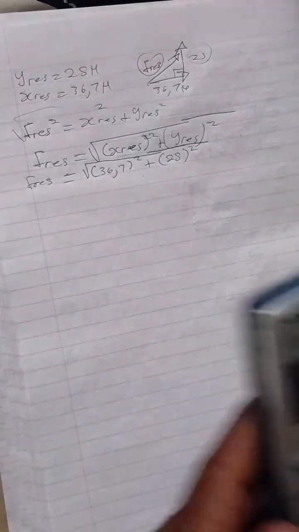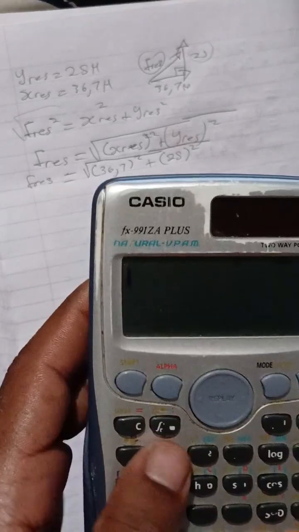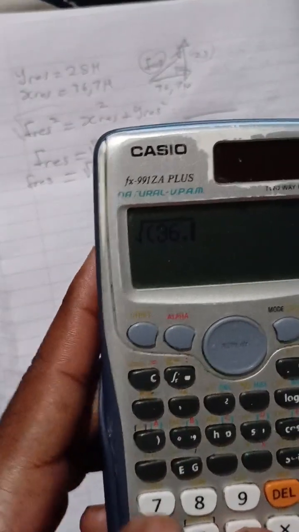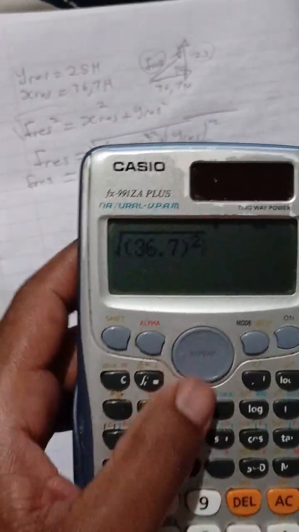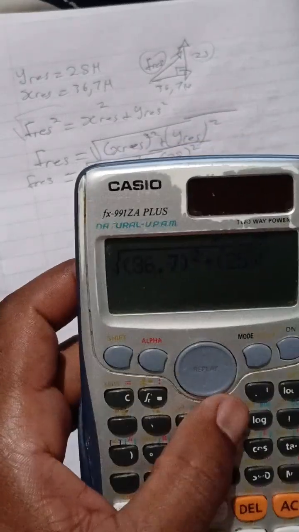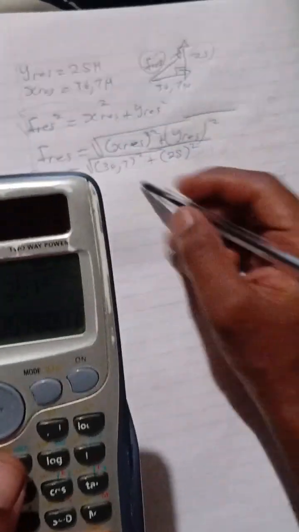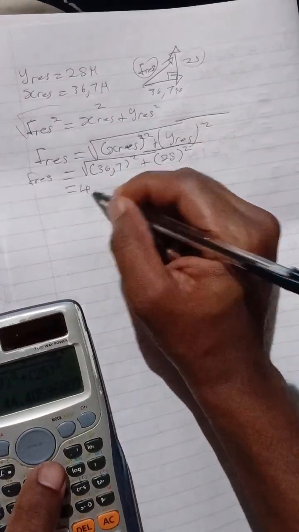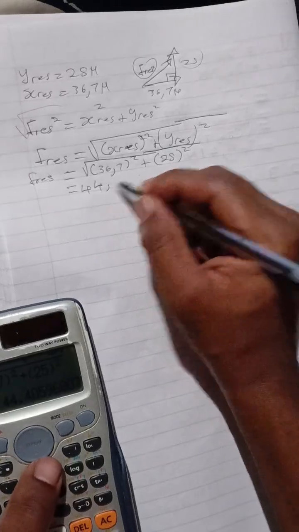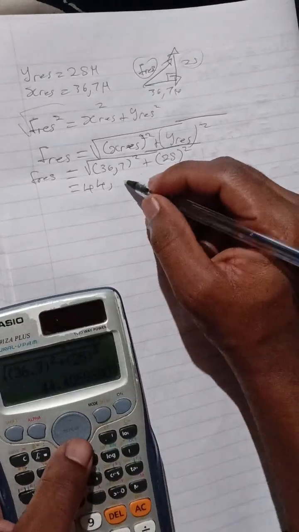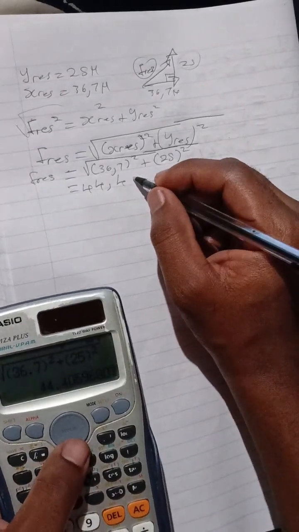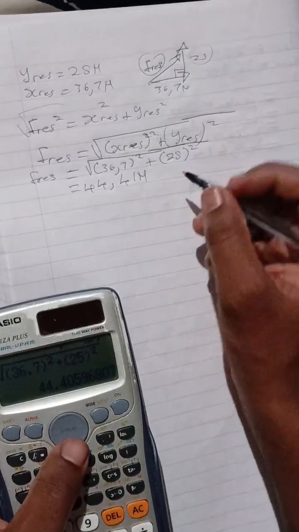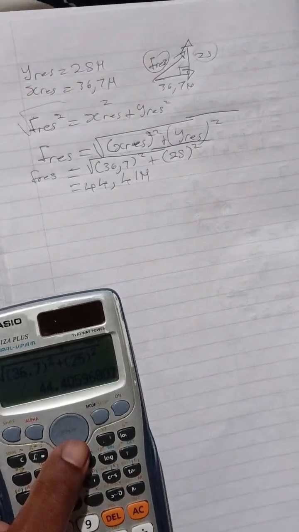Let's punch this into our calculator and see what we get. 36,7 squared plus 25 squared. So we get our F res to be equal to 44,41 Newton. So this is our F res.